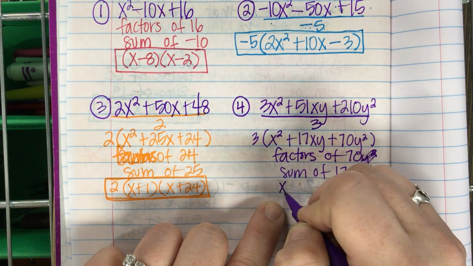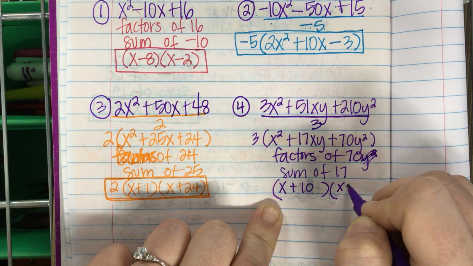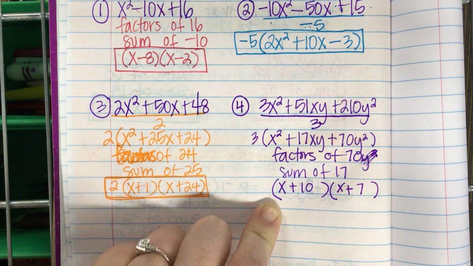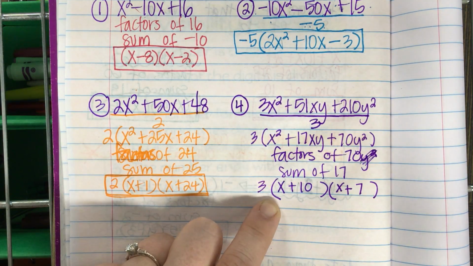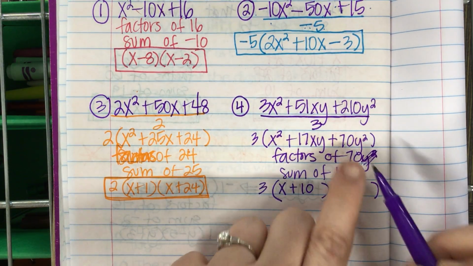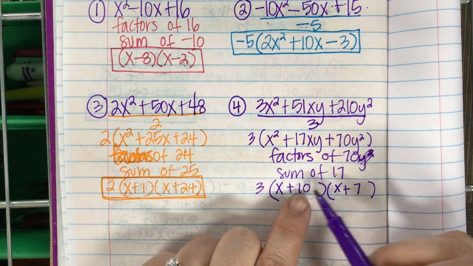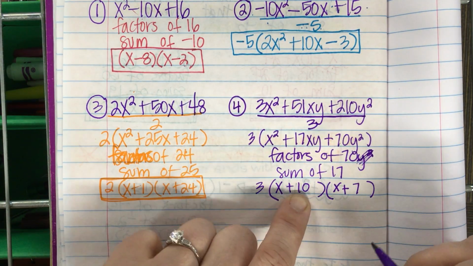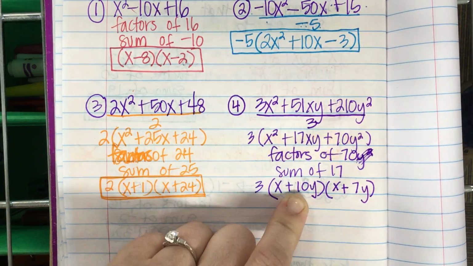So I'm going to put x plus 10 and x plus 7. Do you agree? And there's a coefficient of 3. But here's my problem. I don't want 70, I want 70y squared. So it's not 10 times 7, it's 10y times 7y.